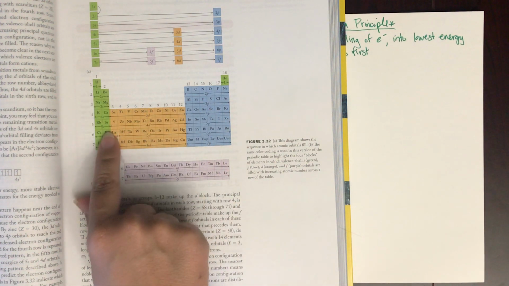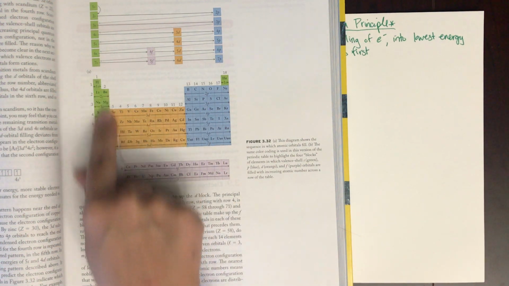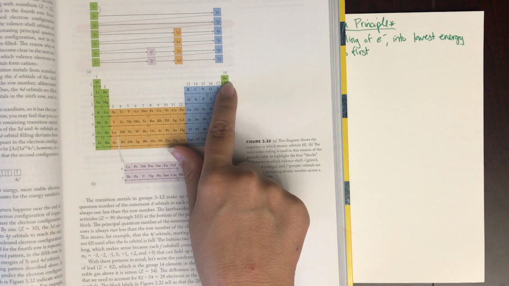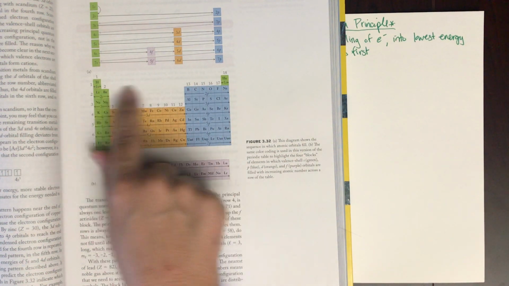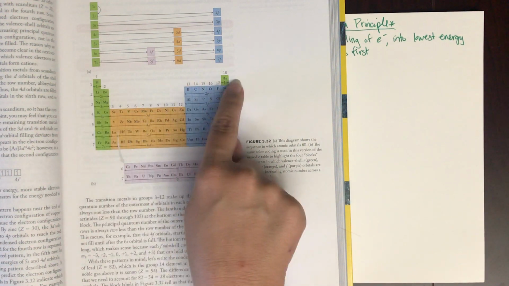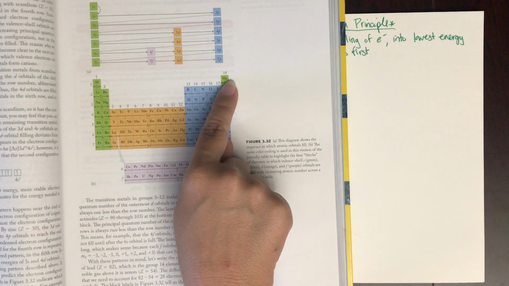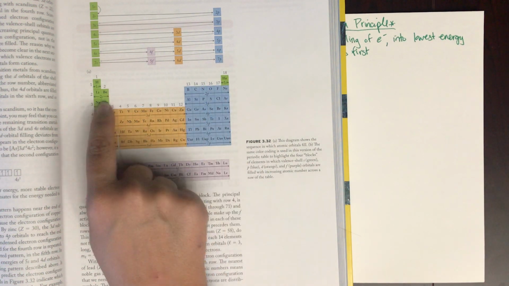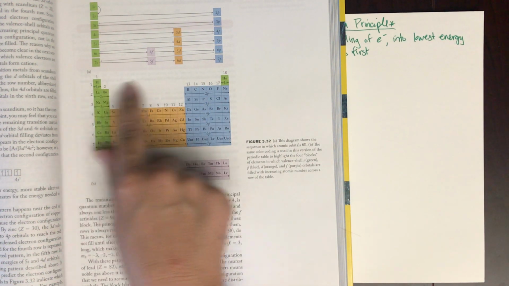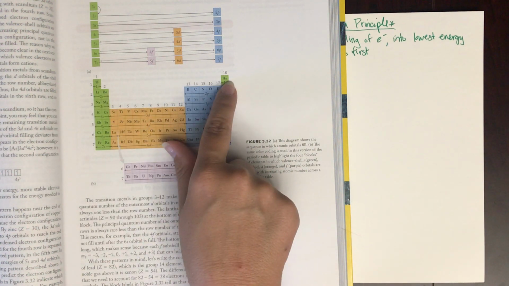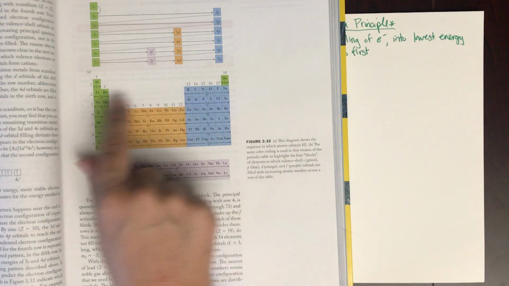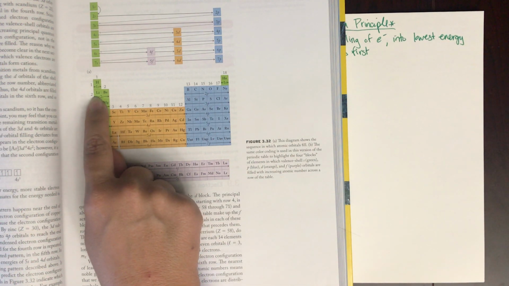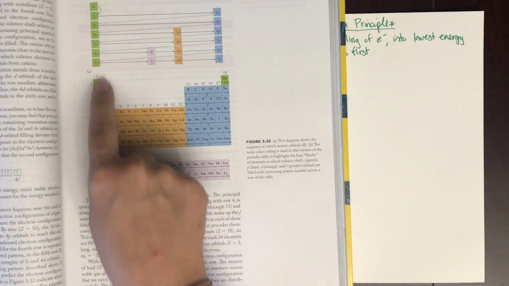If L is 0, then that is the s orbital. So here you see 1s. Helium you see is over here. It should be hydrogen and helium. These are kind of anomalies on the periodic table. They don't really fit anywhere. We put hydrogen here and helium here. And then next we have, so this is 1s, and there's room for 2 electrons in here, 1, 2. And then we have 2s. There's room for 2 electrons here, 1, 2.